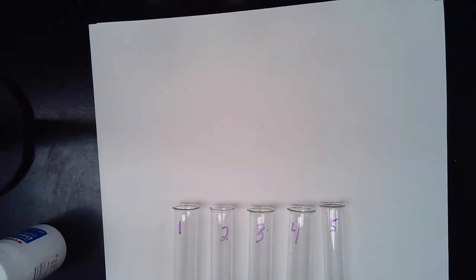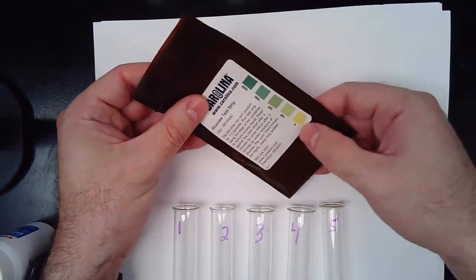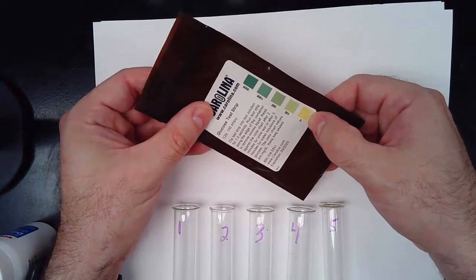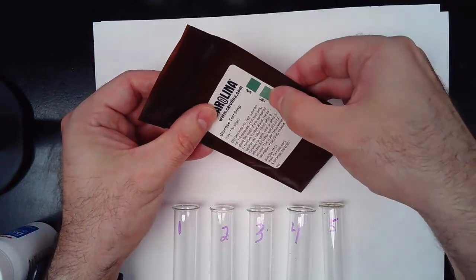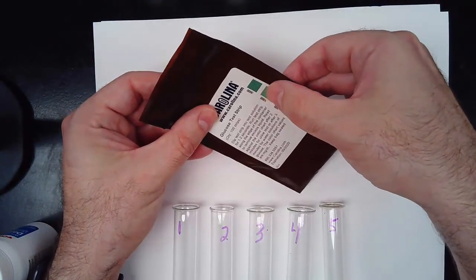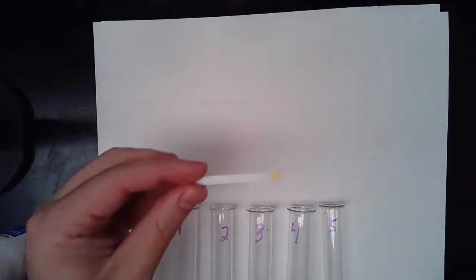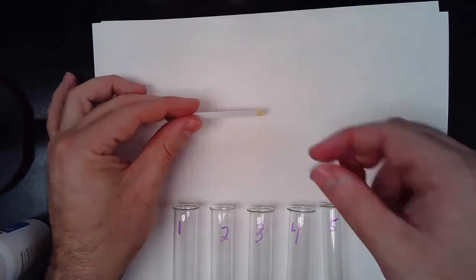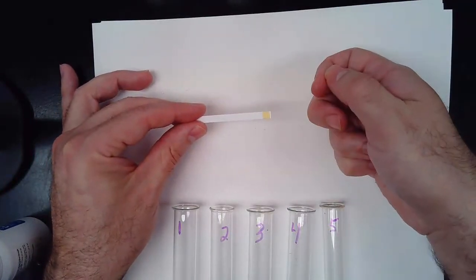As far as our test strips, these are the glucose test strips. If you don't see any glucose, it should be of this yellowish color. As the amount of glucose increases, if it can find it, it will turn progressively greener and greener. This is what the glucose test strips look like, and you'll notice the tab here is yellow because it has no glucose at the moment.